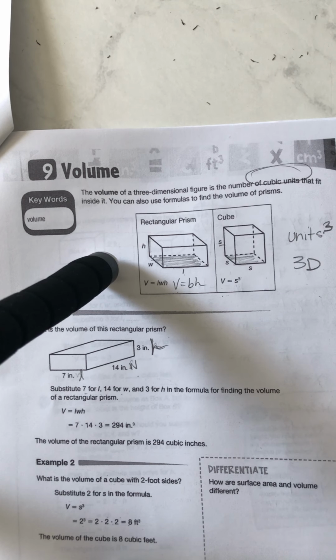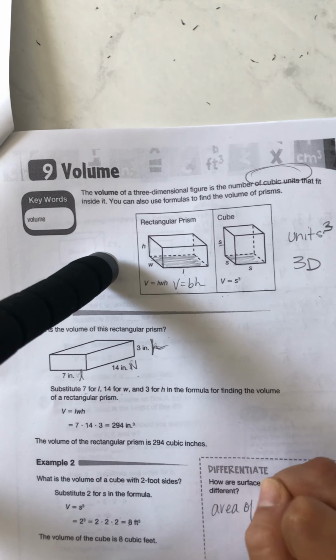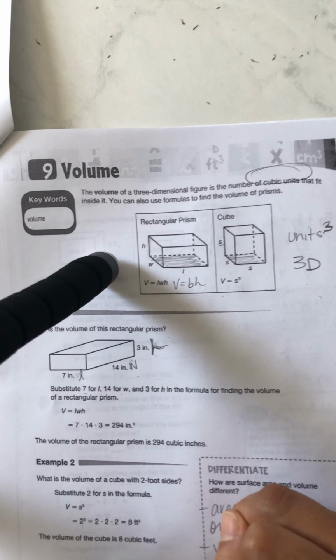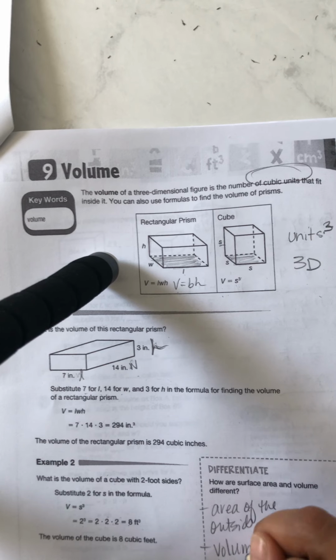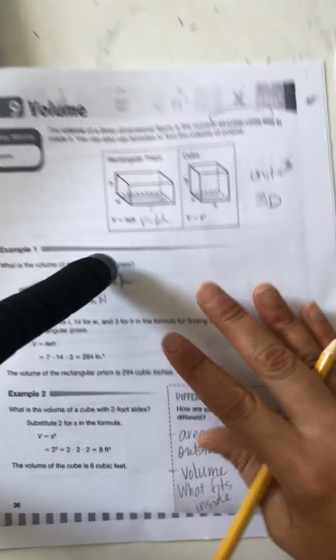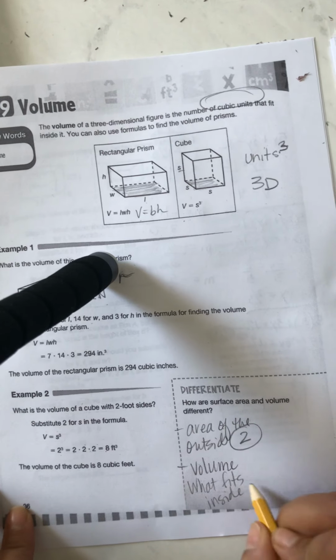How is the surface area and volume different? Surface area is just the area of the outside, and volume is what fits inside. That's the difference between area and volume. Area is flat, 2-dimensional, and volume is a 3-dimensional cube. So you use square units for area and cubic units for volume.